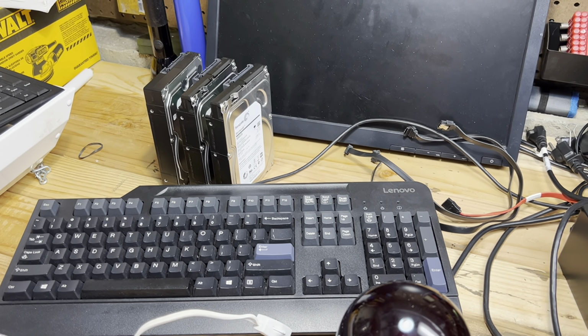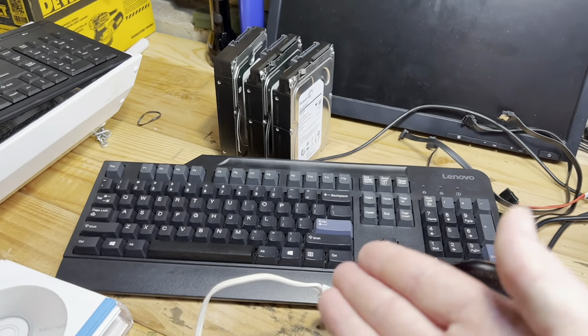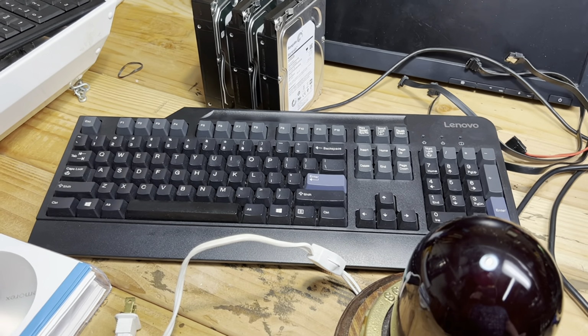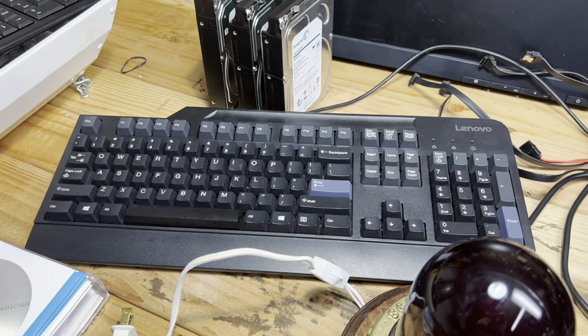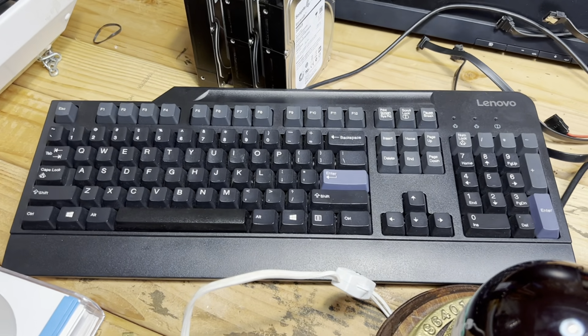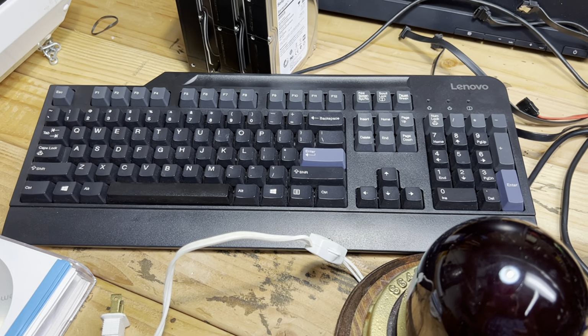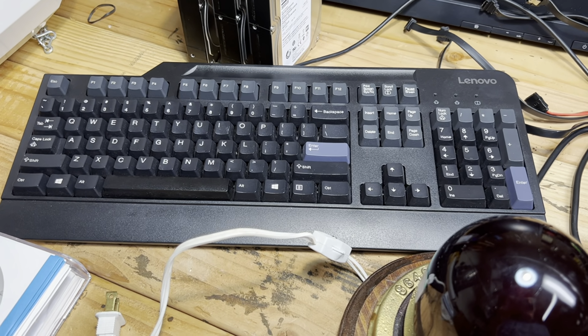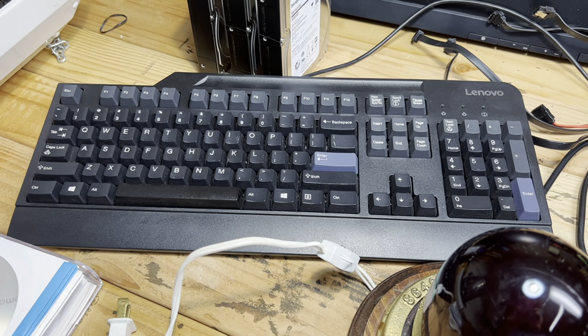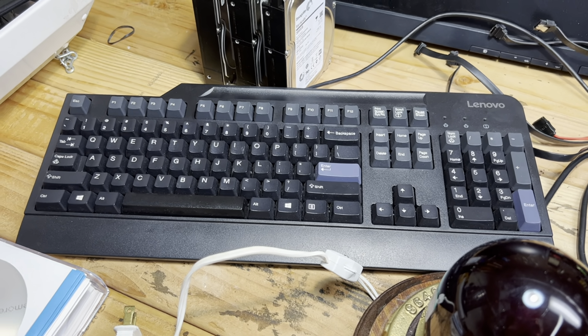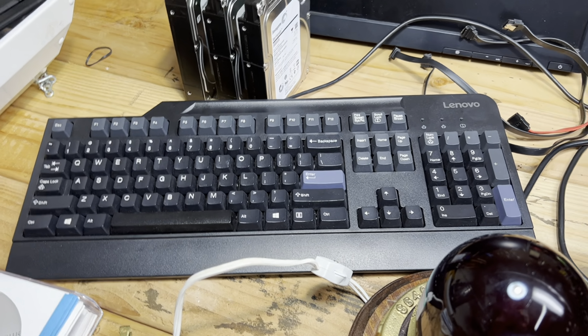I don't remember if it was in the last clip of this, but I went and picked up a keyboard for $2. It's this Lenovo here. And this is great because now I don't have to use that wireless one or the Apple one that I had out here before. This is a nice little plug it in and go keyboard without having to worry about it, because I don't really have one here, surprisingly.